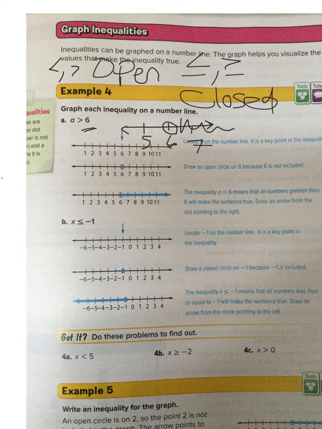B says x is less than or equal to -1. So when I make my number line, I'm going to put -1 in the middle. When you do this, you need to go in counting order. So don't just randomly pick a number that would be to the left of -1. I do want these to be in order. So -2, -1, 0.